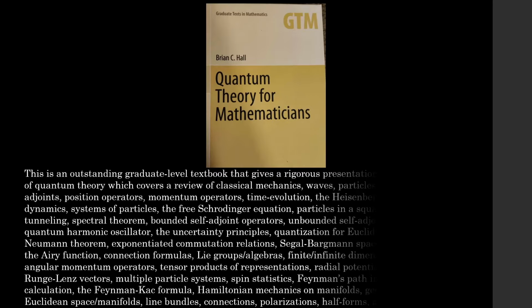If you're looking for that mathematical rigor, though, this is the best book ever written on the topic. So it gives you the basic mathematics of quantum theory, your position, momentum operators, gives you the Heisenberg picture, the whole idea of waves. It starts off even with a review of classical mechanics, and it does a really good job of that.